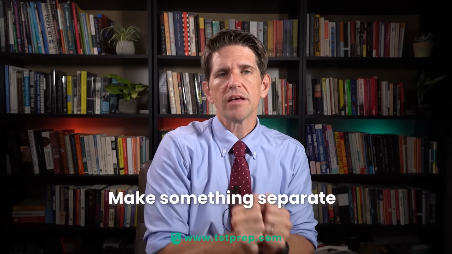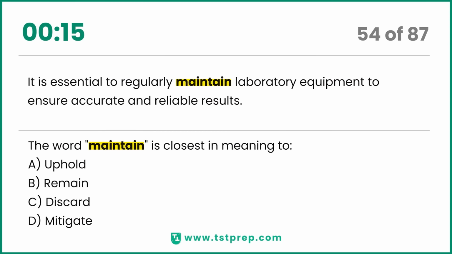Isolate variables. That's something you want to do in an experiment. So there's a lot of different useful ways of using isolate, but it's basically to try to make something separate. Next one.